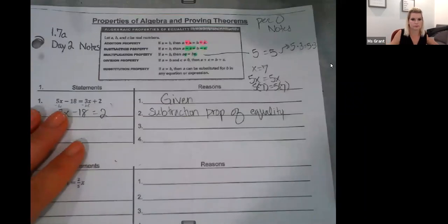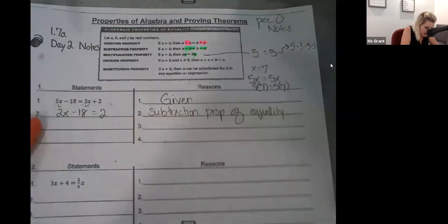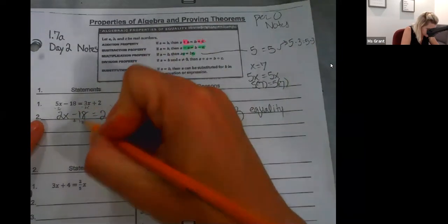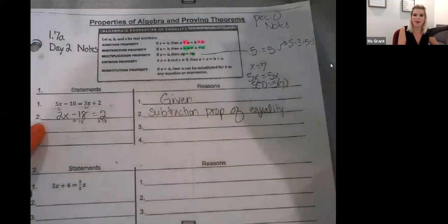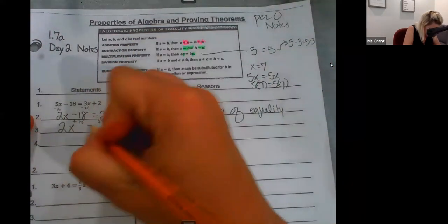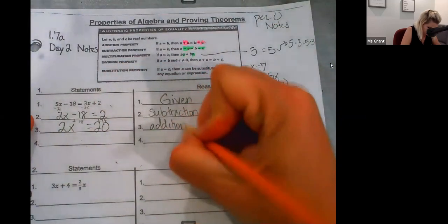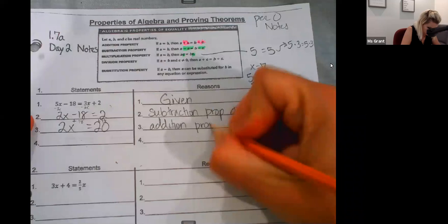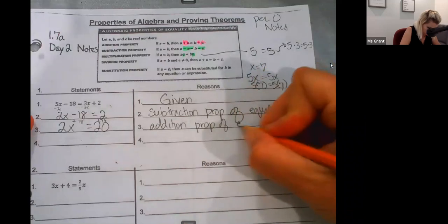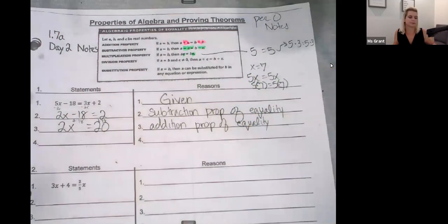You would use the subtraction property again and move the 18. So if I'm going to add 18. Oh, addition property. Addition property, yep. 2x equals 20. Addition property of equality.